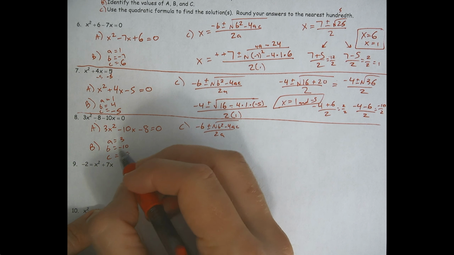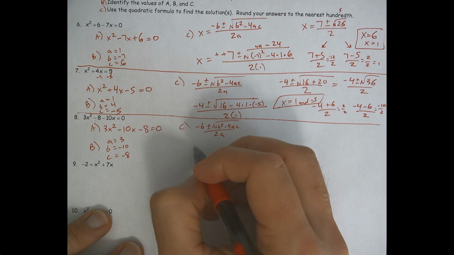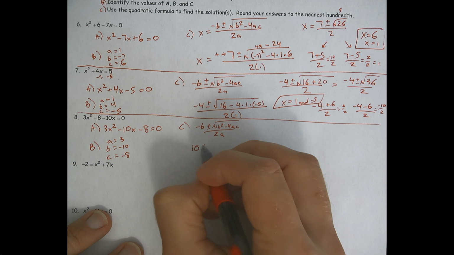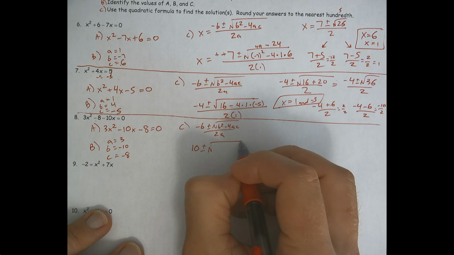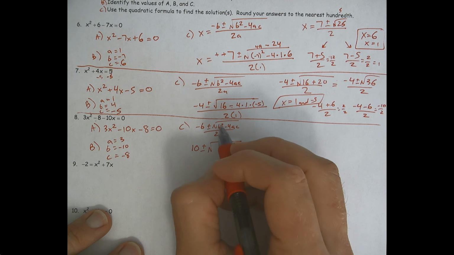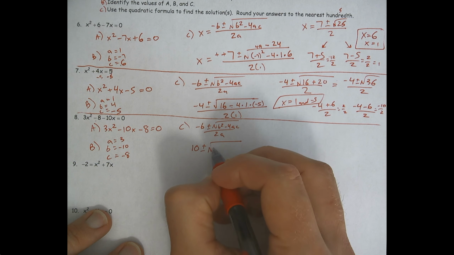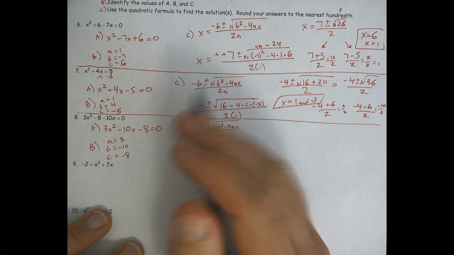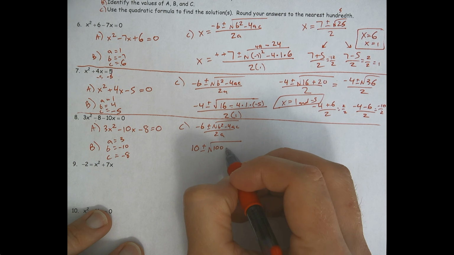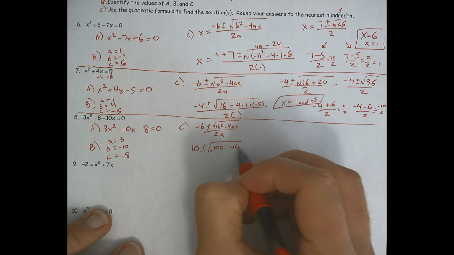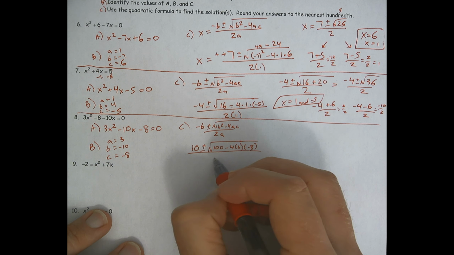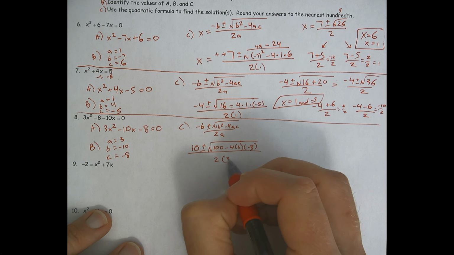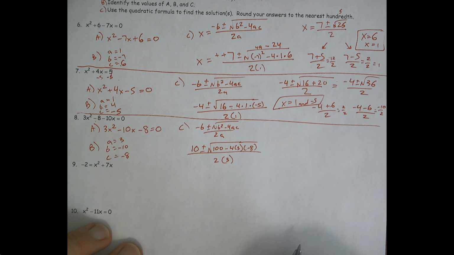So negative b, b's already negative 10. So it would say negative negative 10, so it becomes positive 10. Plug a negative into negative b and it becomes positive. Square root of b squared. So negative 10 squared is 100, 10 times 10. A negative and a negative is a positive when you're multiplying. Minus 4 times 3 times negative 8. All over 2 times a, which now is not a 1, it's a 3.